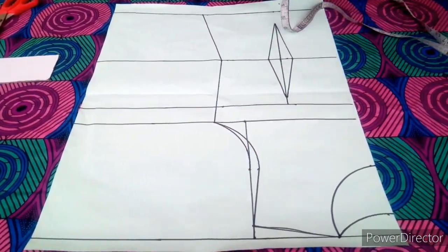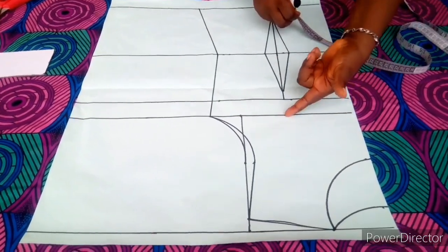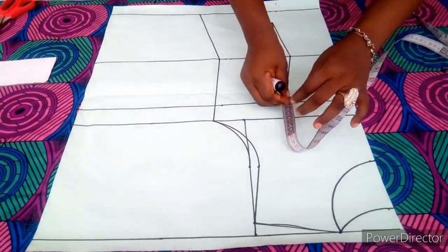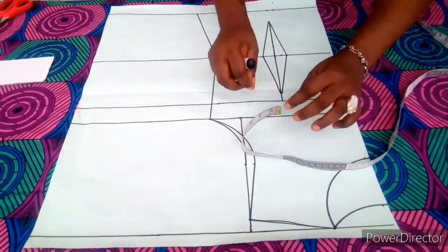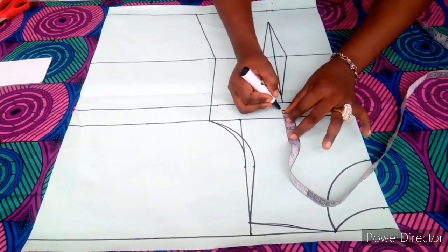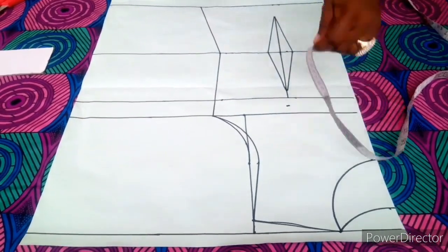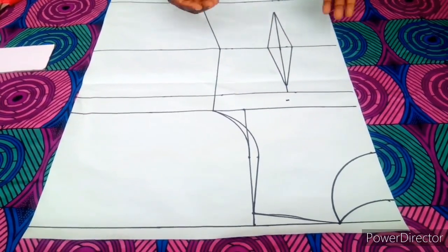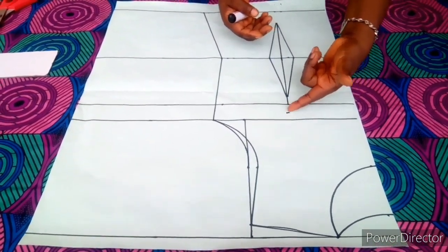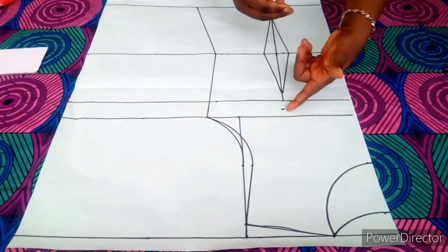Then for the back dart, what you have to do now is to come down by 1 inch from the chest line, which is here. So while taking the back dart, you will have to start 1 inch down from the chest, because the front dart is lower than the back dart.